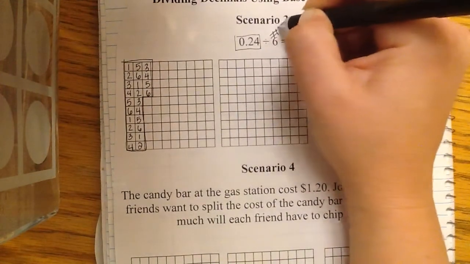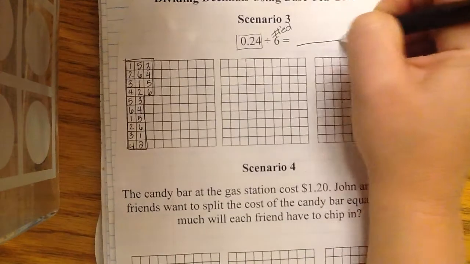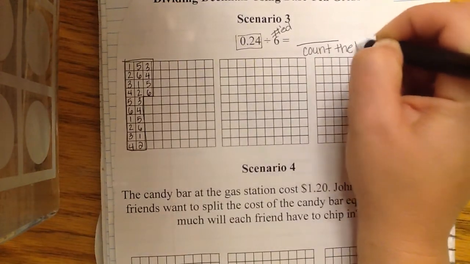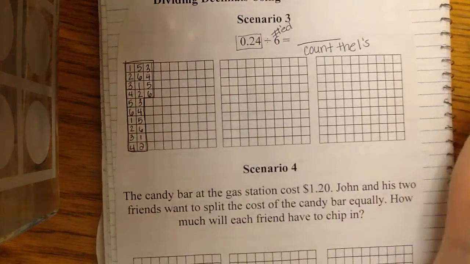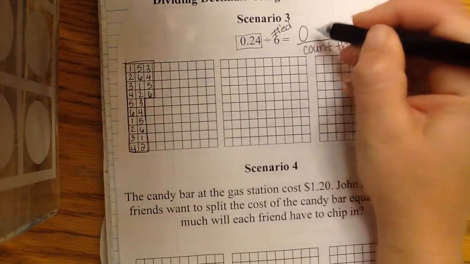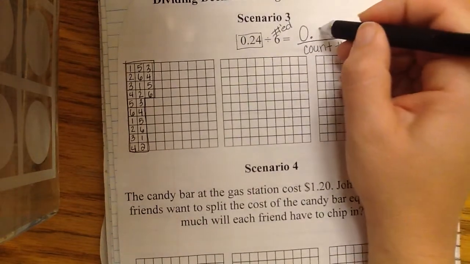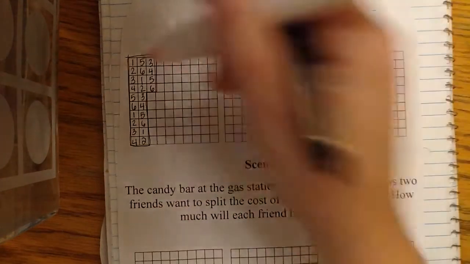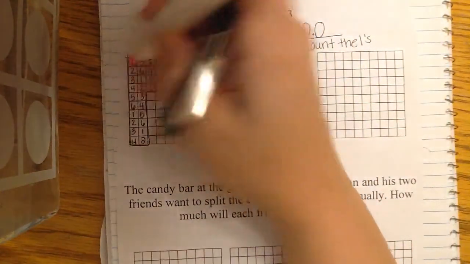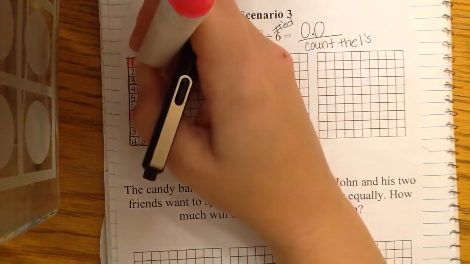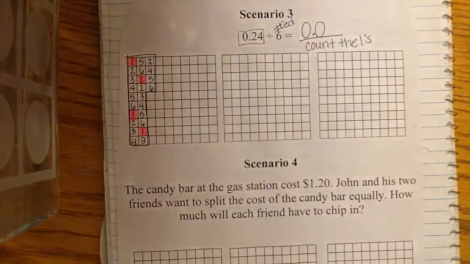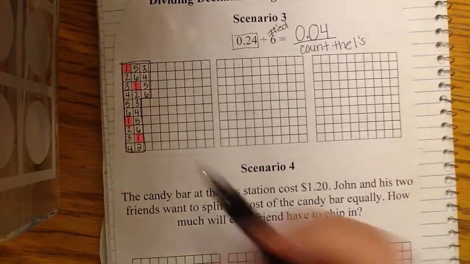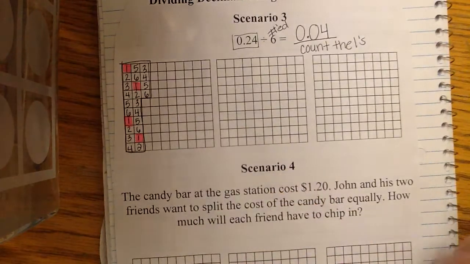This one I numbered. To find this, I count the 1s. How many 1s do I have? Do I have any holes? Nope. Do I have any tenths that are labeled with a 1? No. But I do have some hundredths. So I have 1, 2, 3, 4. I have 4 hundredths that are labeled, that go to each person. Each 1 will get 4 hundredths, each 2 will get 4 hundredths, so that's my answer.